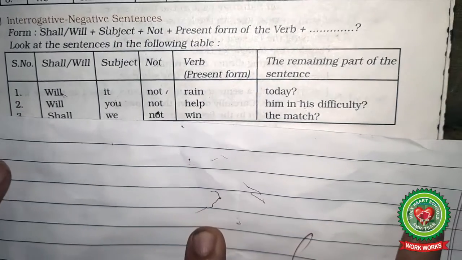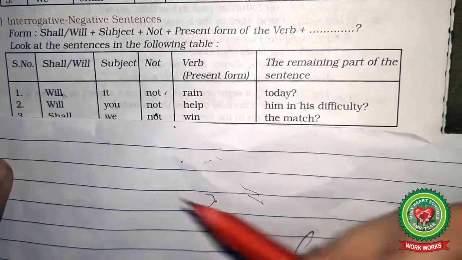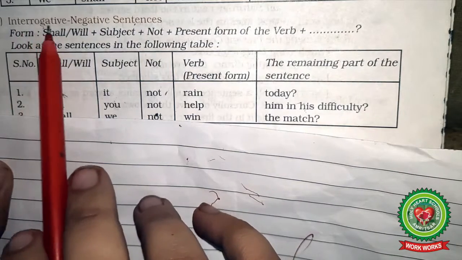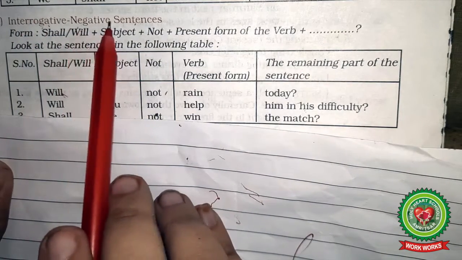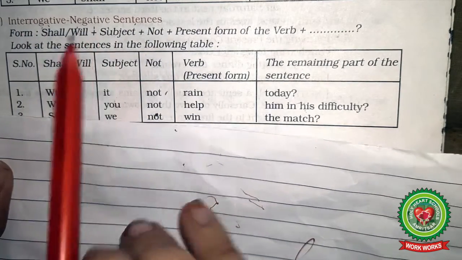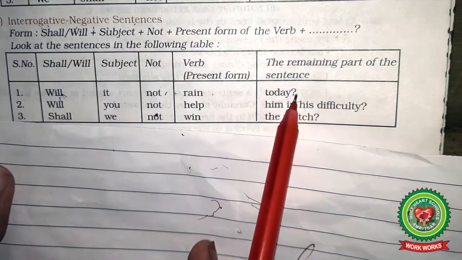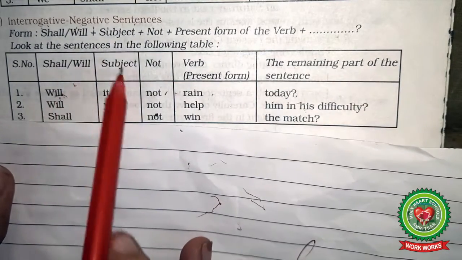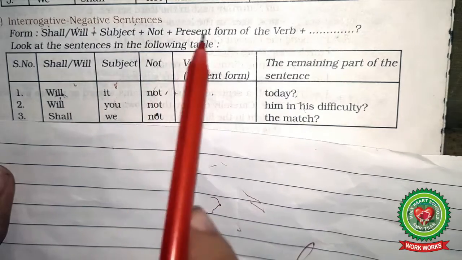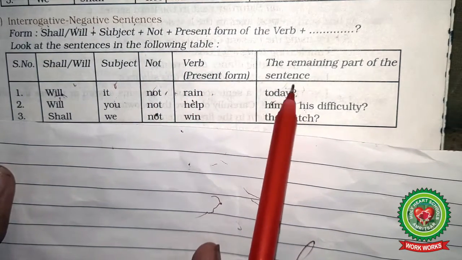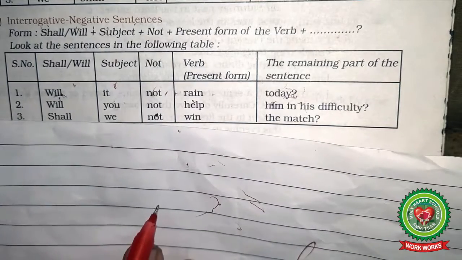Next on the list is your interrogative negative sentences. When I'm talking about interrogative negative sentences, I mean to say I need a question form with the word not in it. See in the example, will it not rain today? Question mark. Starting with the helping verb, followed by the subject and then not, then the present form of the verb, followed by the remaining part of the sentence with the question mark.